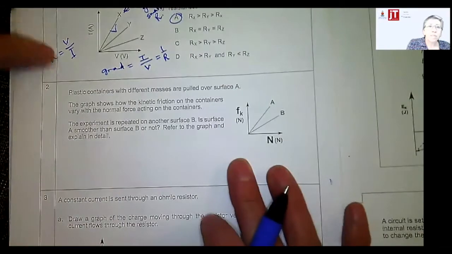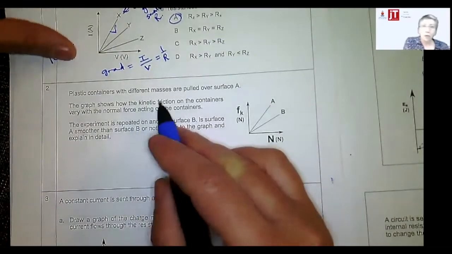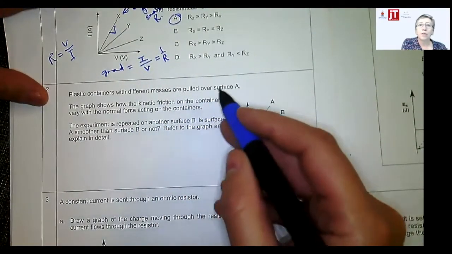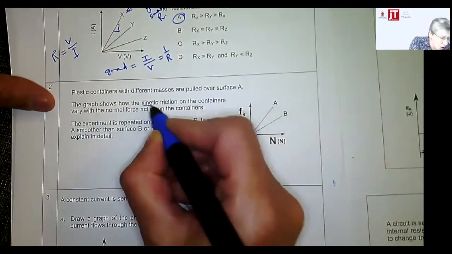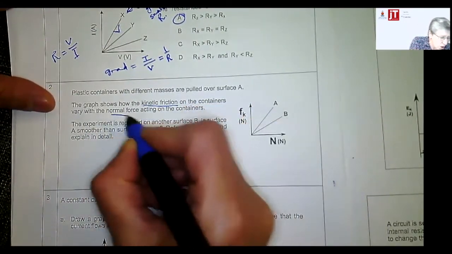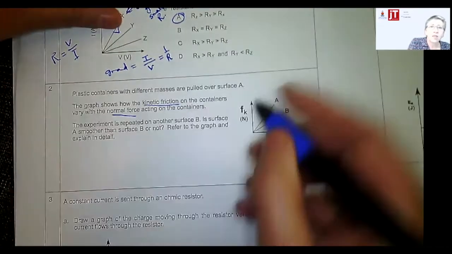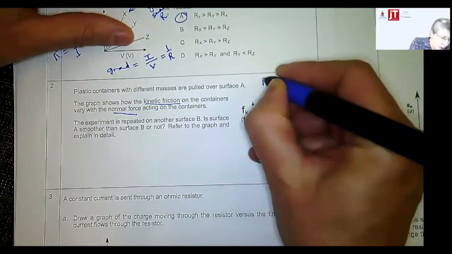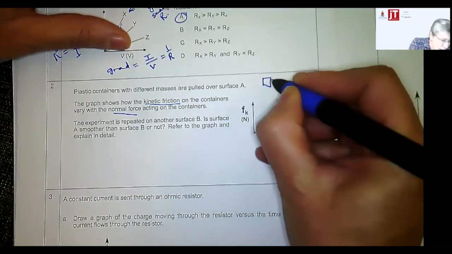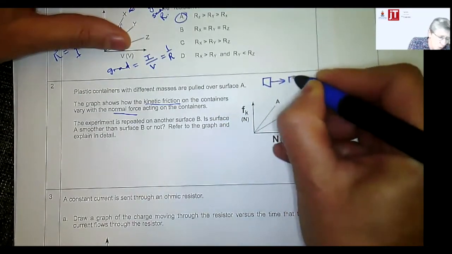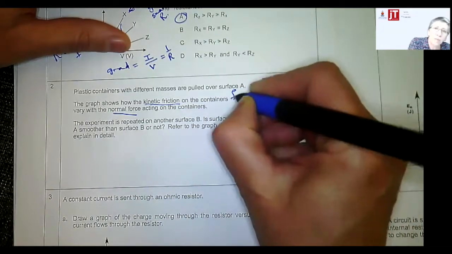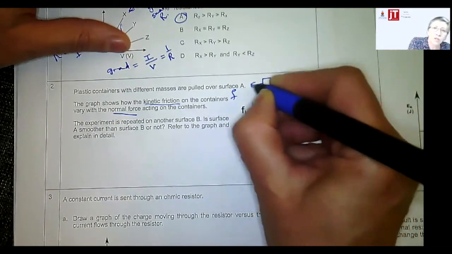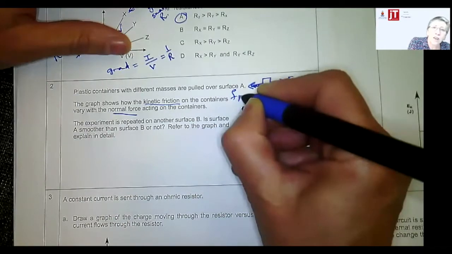Moving on. Plastic containers with different masses are pulled over surface A, and the graph shows the kinetic friction on the containers with the normal force. Okay, stop the bus. What do we have? They are pulling things with a force, and what do we have? We have a friction in the opposite direction on the surface, sorry. Right. You've got the kinetic friction.